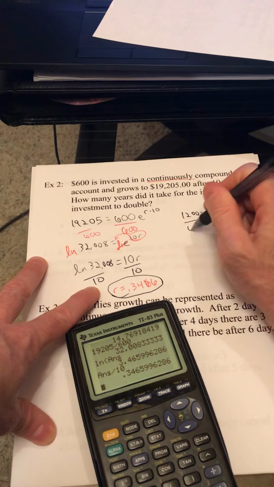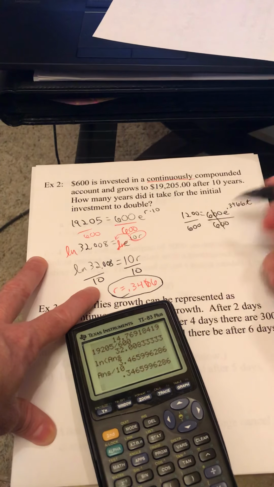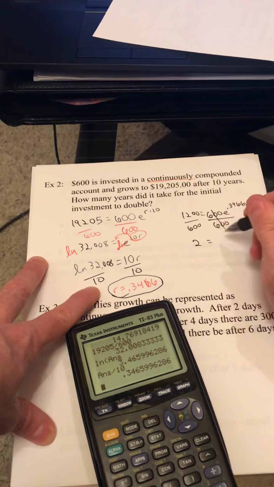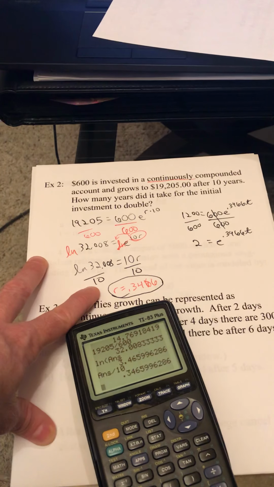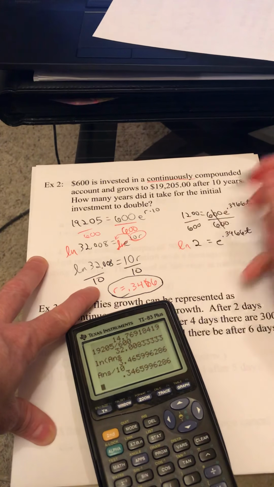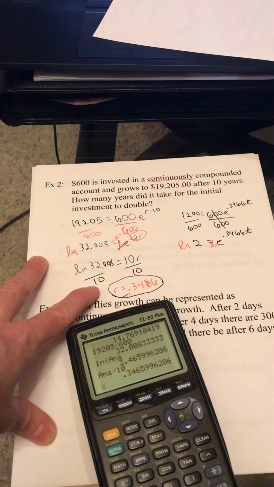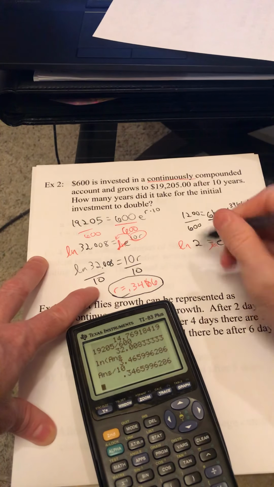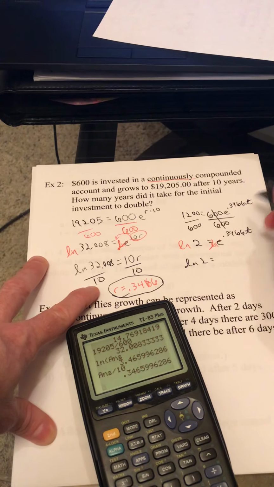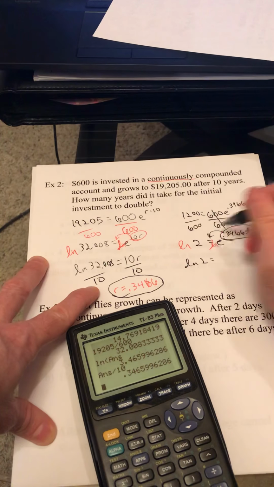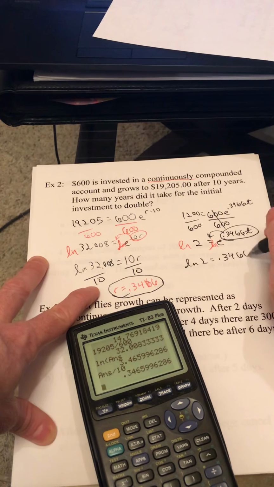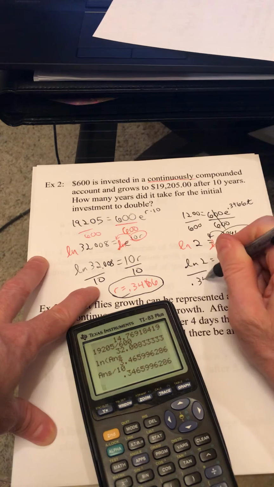Here, divide by 600, and now it's just 2 equals e to that. Then we'll take the natural log, so the natural log of 2 equals 0.3466t, and your last step is to divide.